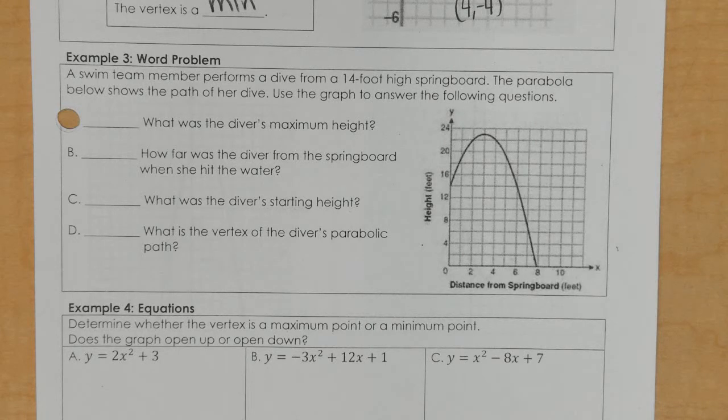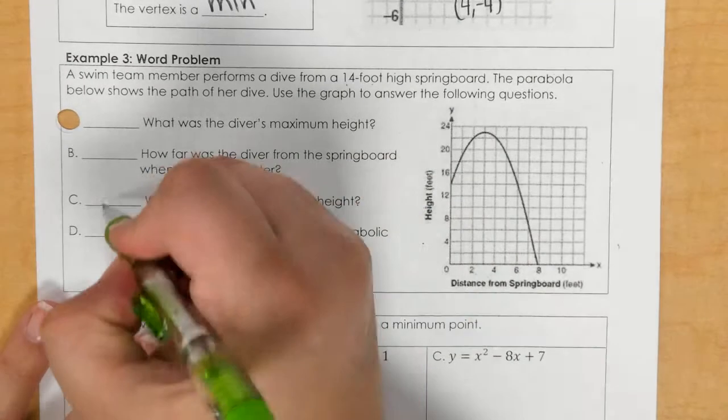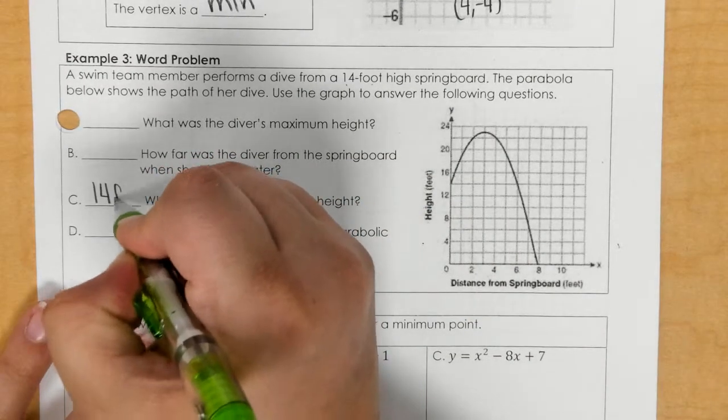Okay? So it says, what was the diver's starting height in letter C? Well, she's at 14 feet off the ground. It even tells you up here in the story problem, 14 feet. So 14 feet is where she starts.